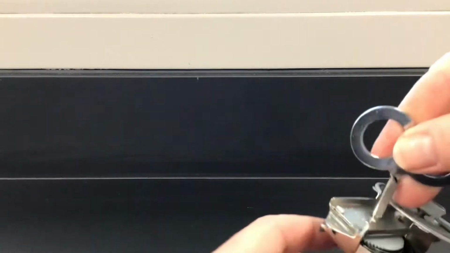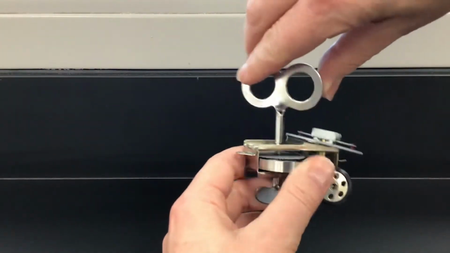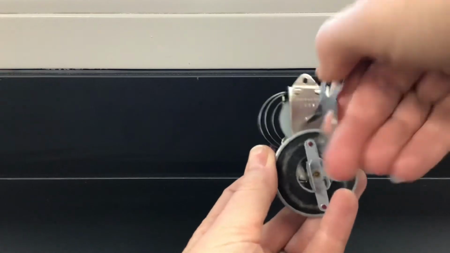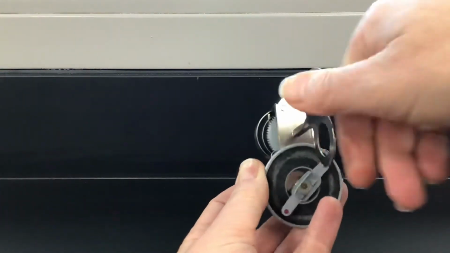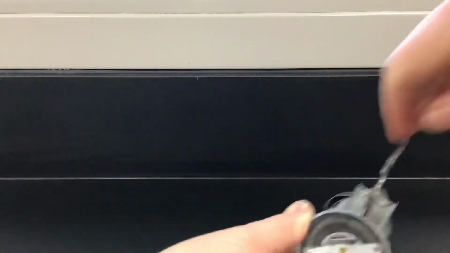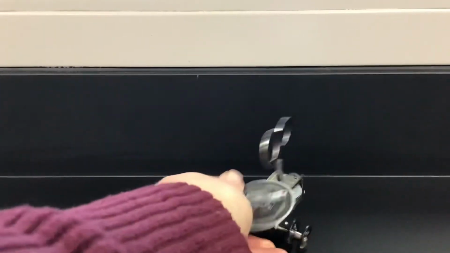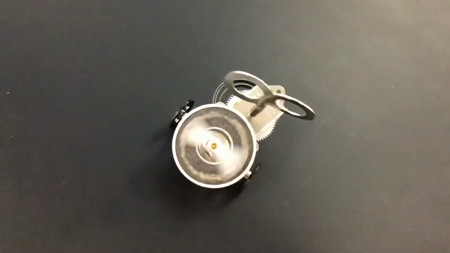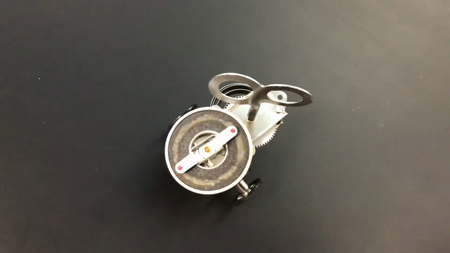Here's another one. This one has a really obvious crank. So you can see on this one, you can see the spring as well. So I'm cranking it up, I'm winding the spring. And then when I let it go, ooh, yikes. There we go. The spring unwinds and it slowly dissipates its energy.